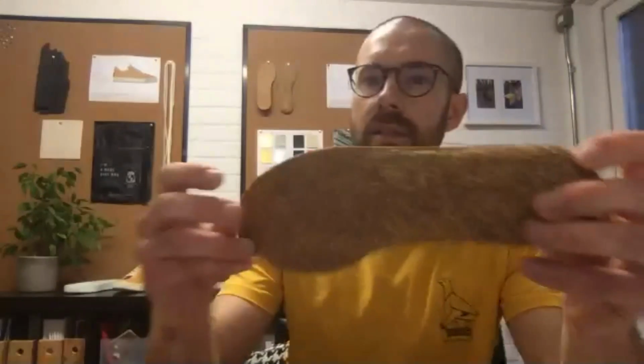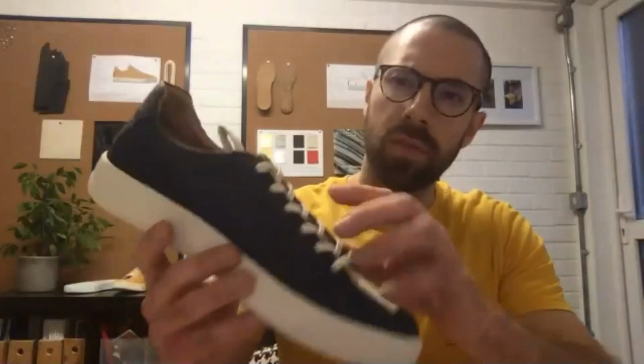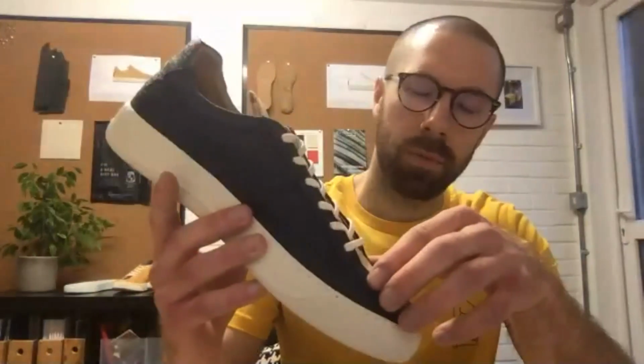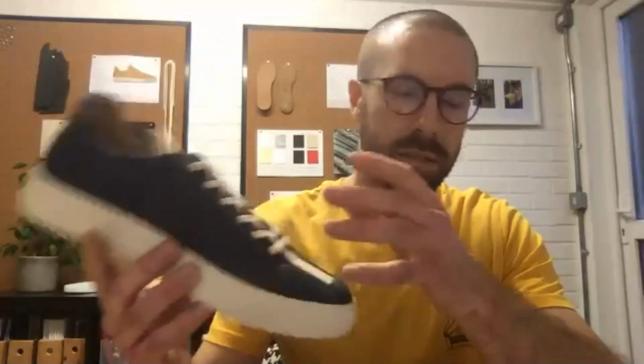Let's pull this out. The footbed is undyed coconut and cork. Obviously the internals. An example is the Pinatex, a pineapple material upper. They use a pigment dye, so there's no wastage. It's got approval. It's a complicated thing because everything has its own story.